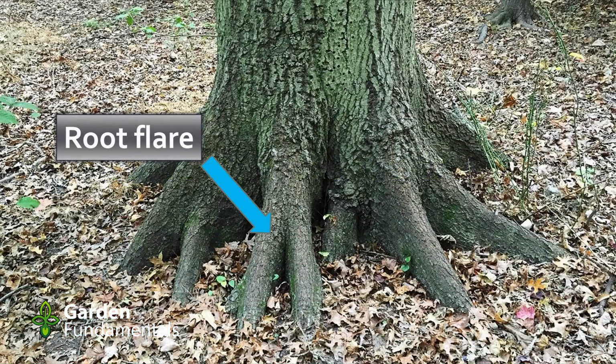Before I look at that, you have to understand what a root flare is. If we follow the trunk down on a tree, you'll reach a point where it starts flaring out. These are the roots. That's called the root flare. Now, this picture shows it quite high above ground. That's okay. That doesn't harm the tree. But we want to see the root flare at soil level or a little bit above soil level. We don't want to bury the root flare.